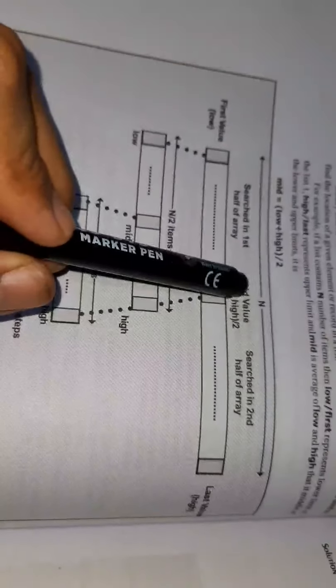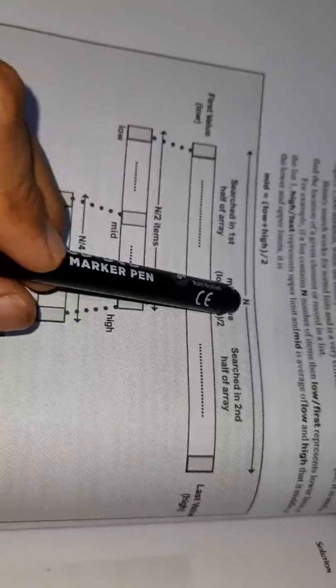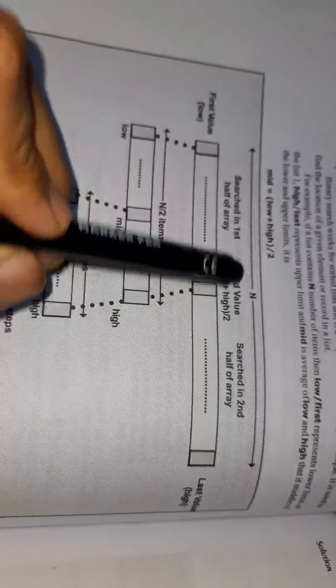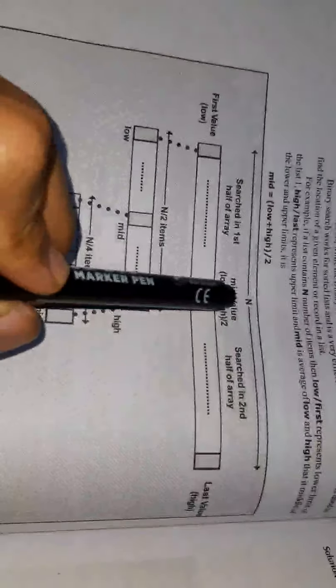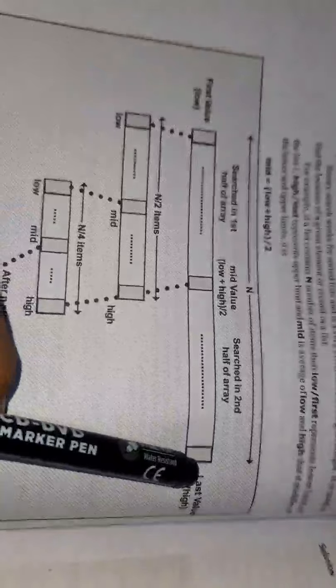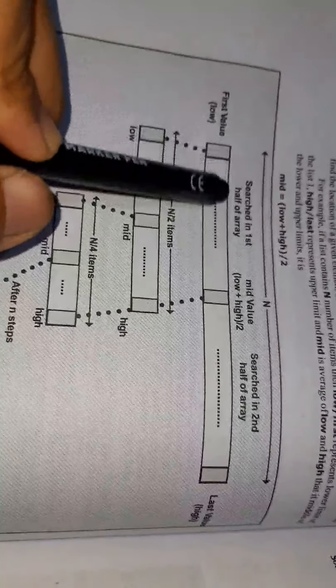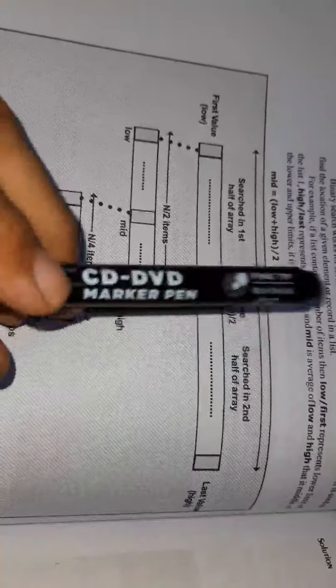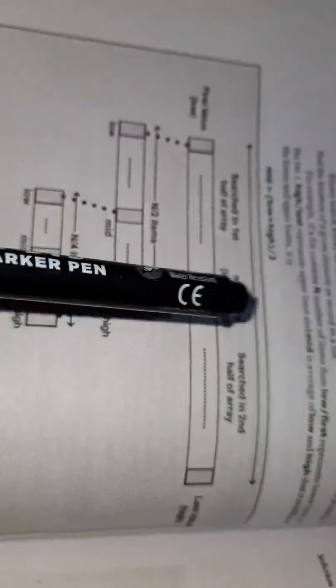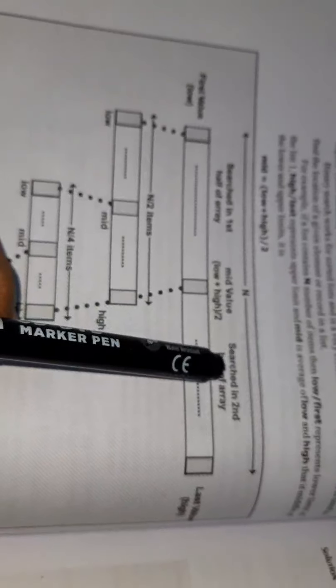Now why are we considering this low value, high value, and mid value in binary search? The numbers range from 1 to 10, and suppose you are searching for the number 8.